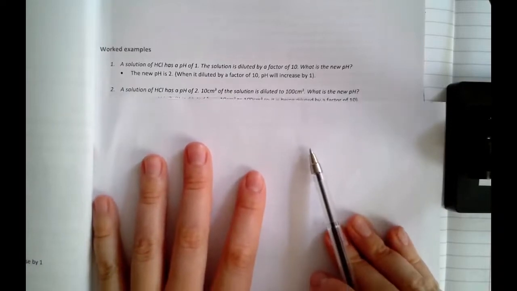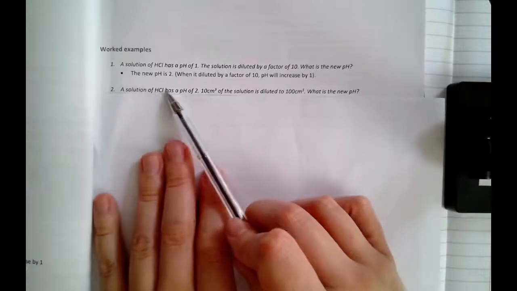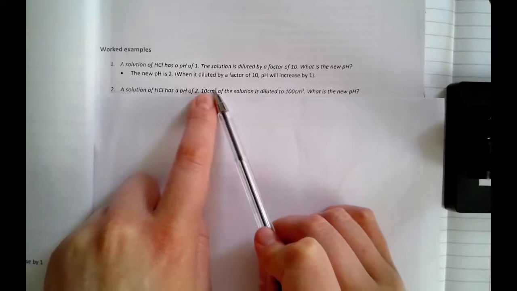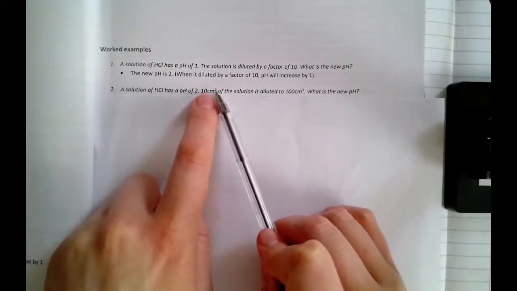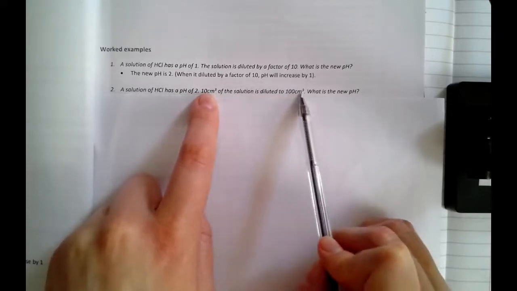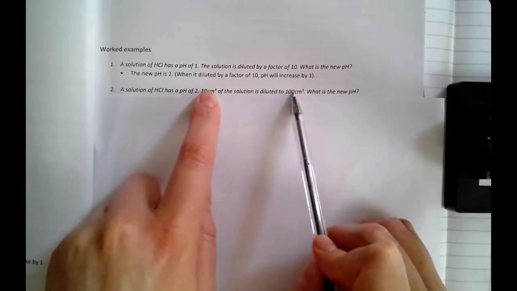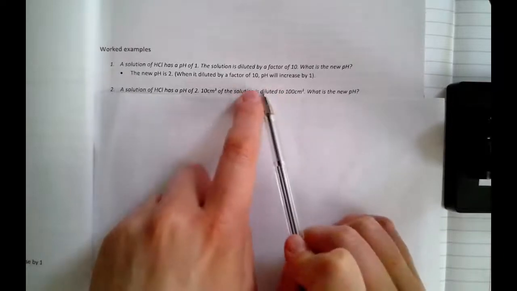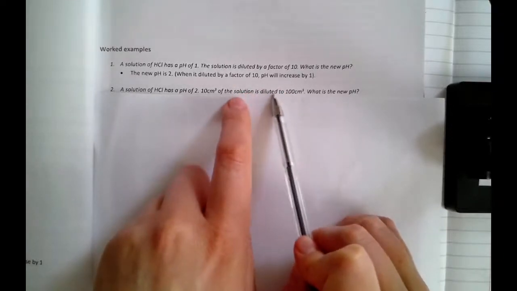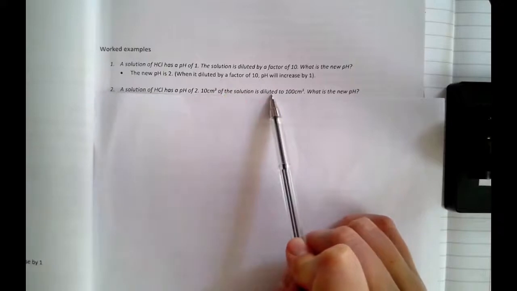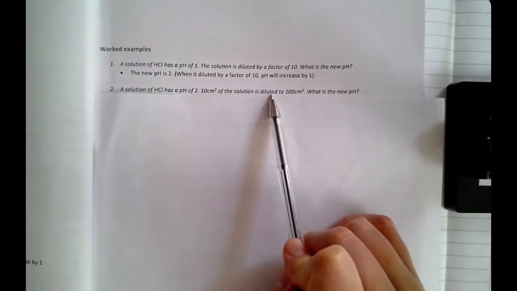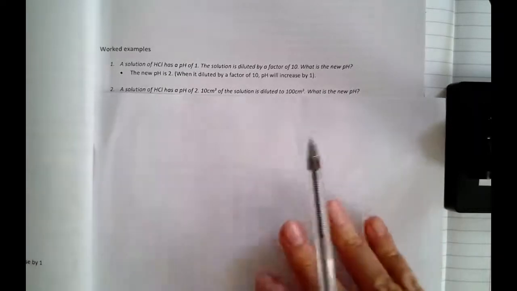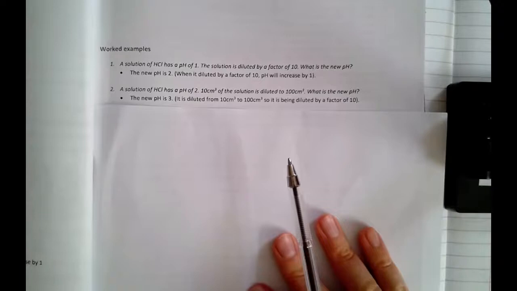The next question. A solution of HCl has a pH of 2 this time. 10 centimeters cubed, so that's your volume, it's the same as 10 mls, is diluted to 100 mls. So you're diluting it by adding water. You're going from 10 mls of something to 100 mls by adding water. Okay? If you're diluting, again, remember, you're adding water, you are going to be increasing the pH. You're diluting by a factor of 10, so you increase by 1. A pH of 2 becomes a pH of 3.